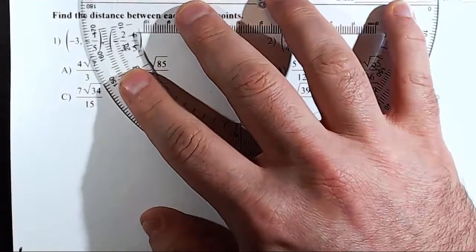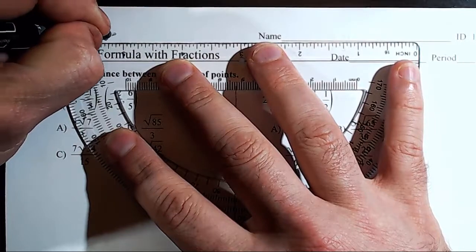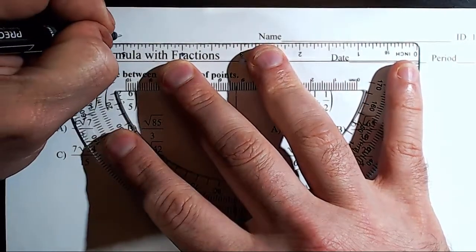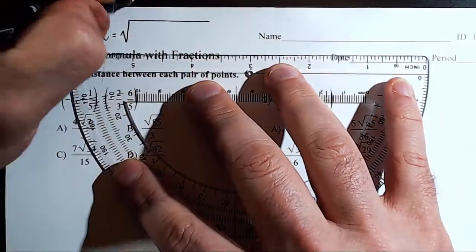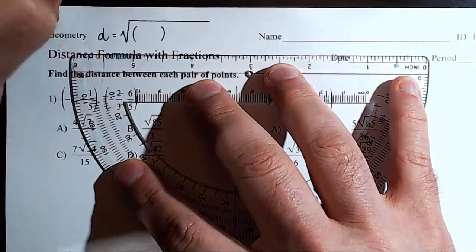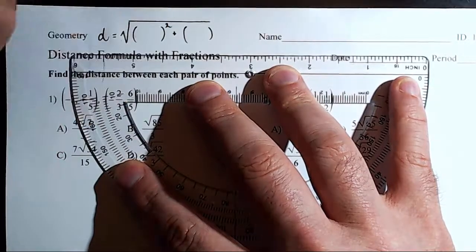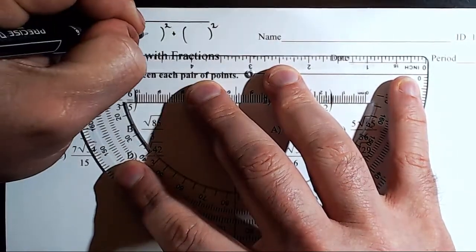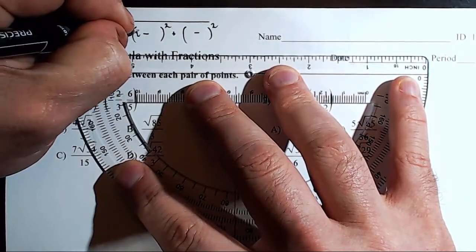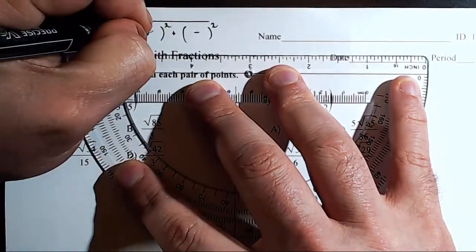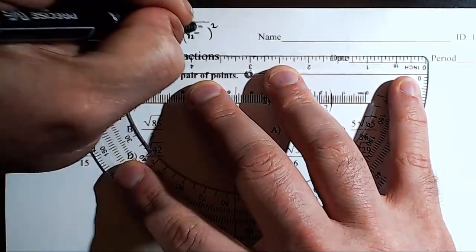First, let's get the distance formula written down up here at the top. Distance is equal to the square root of the sum of the squared differences between the x and y values. So I'll say here x2 minus x1 and y2 minus y1.